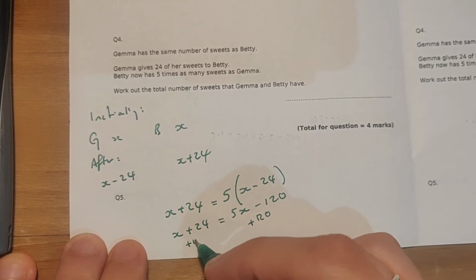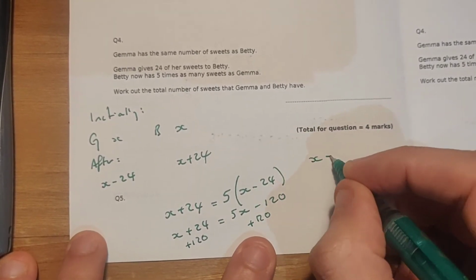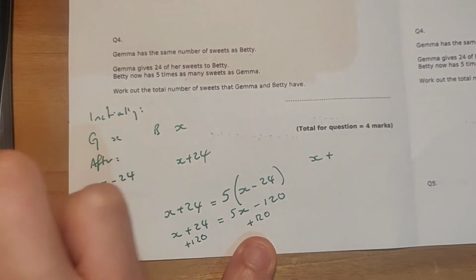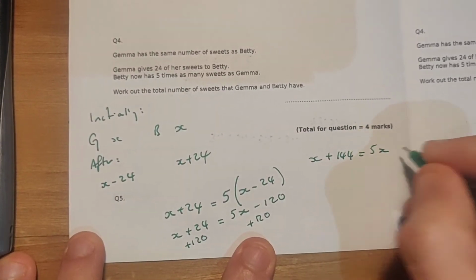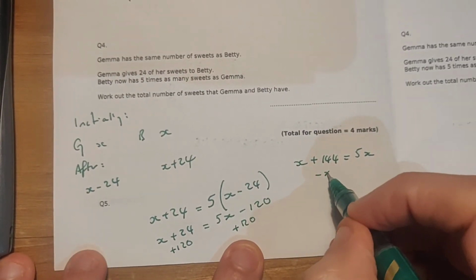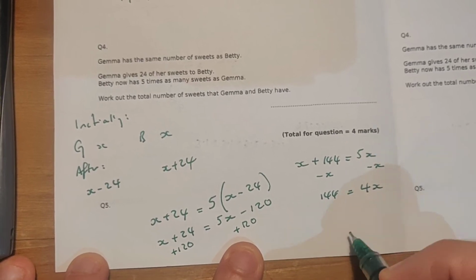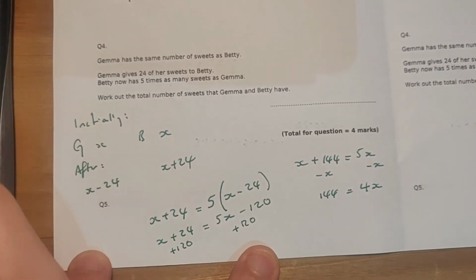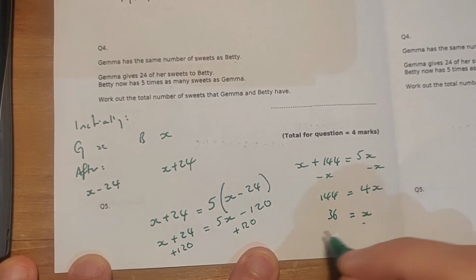I'm going to do this up here now. I get x plus 144 equals 5x. I'm going to subtract x from both sides. 144 equals 4x. That means x is equal to 36.